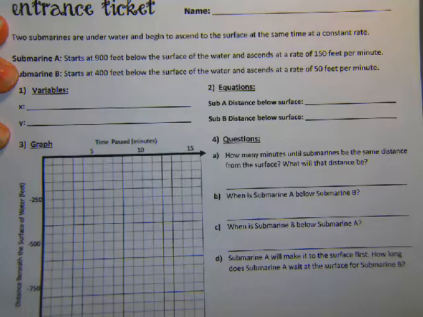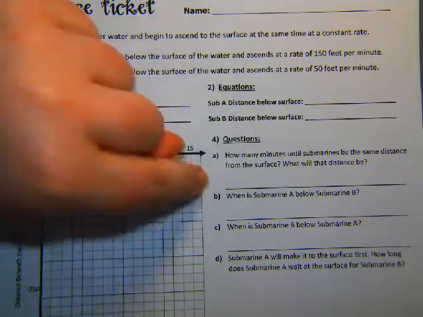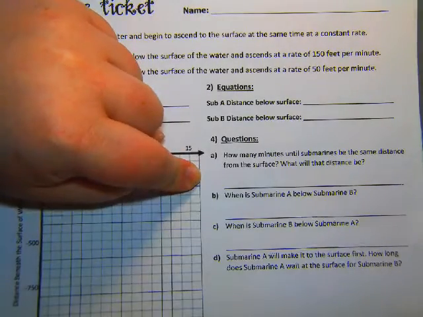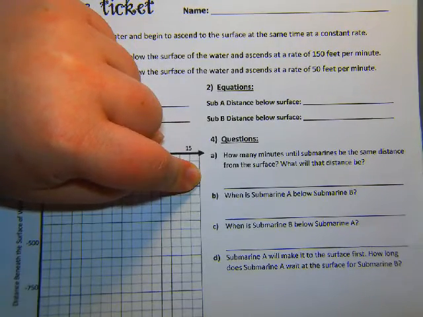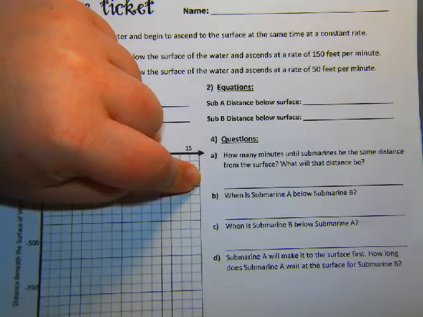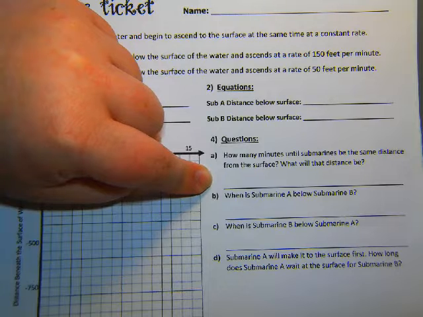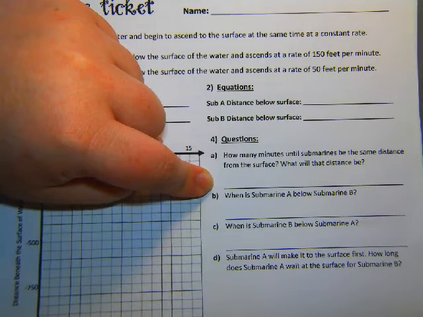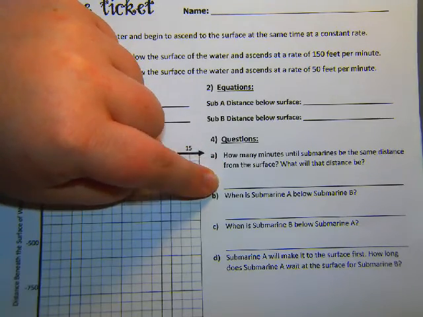All right. First wants us to assign variables. What does X represent and Y represent? And then do some equations. Now I'm going to kind of cheat and skip down to the questions because oftentimes our questions will basically tell us our unknowns because they want us to find them. So the first one is how many minutes until the submarines are the same distance from the surface. And what will that distance be? Boom. Two questions there. Minutes and distance.